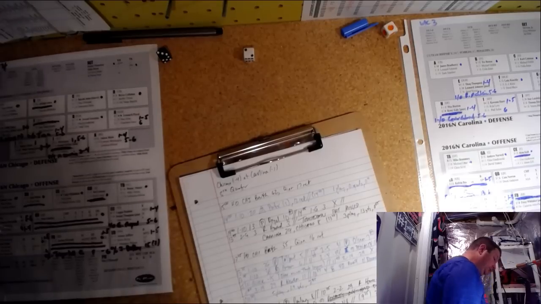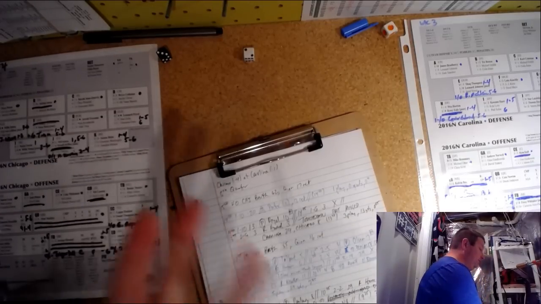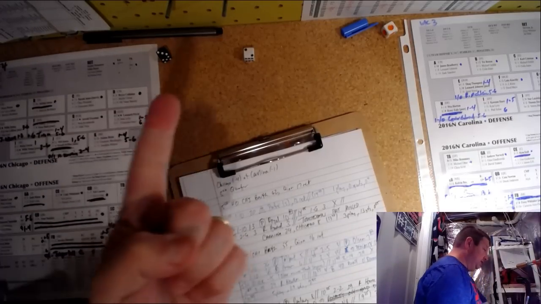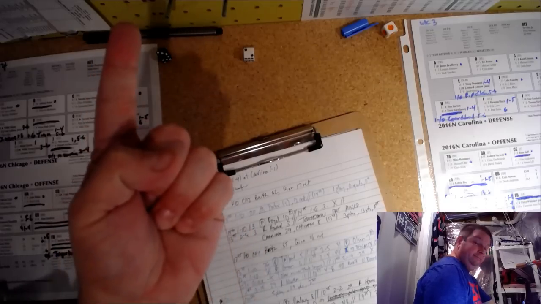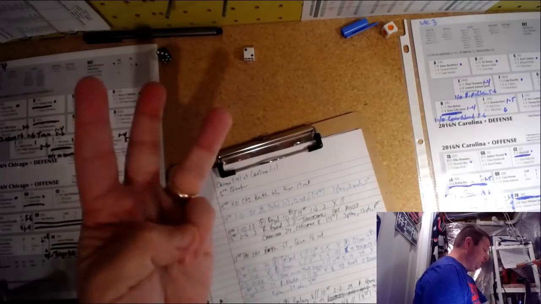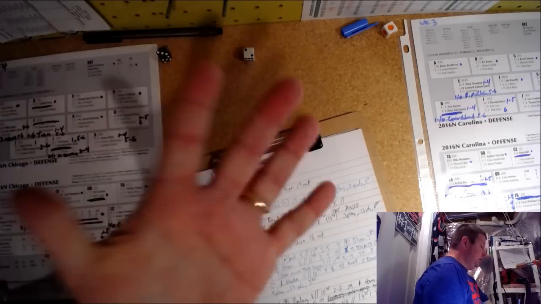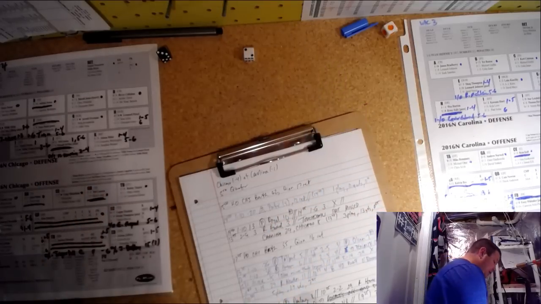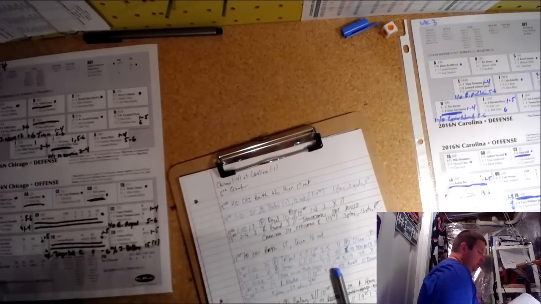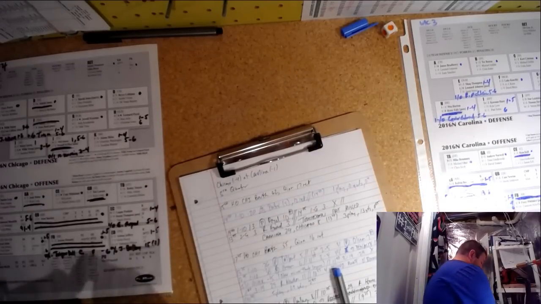Carolina takes over. So from the 29, 39, 49, 41. Let's try this again. So 29, 39, 49, 41, 31, 21 would be 50, so it's the 22-yard line. Carolina takes over from modest field position.